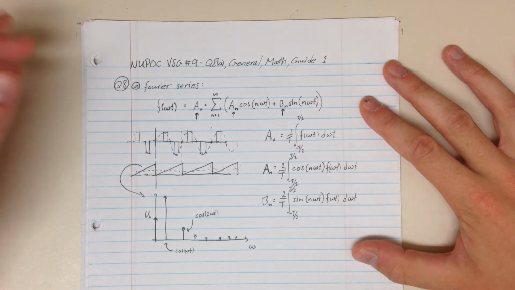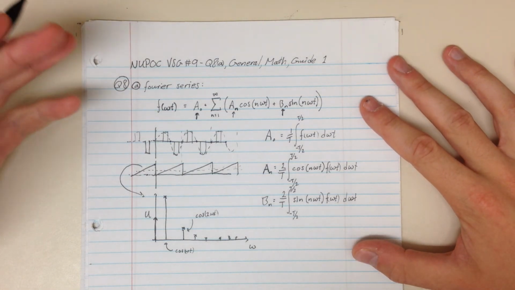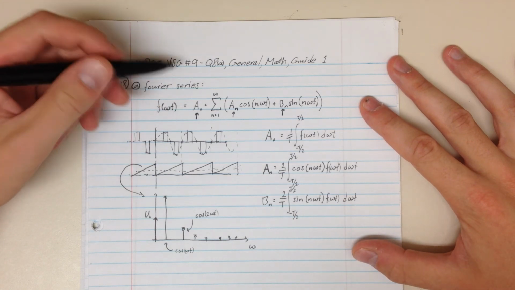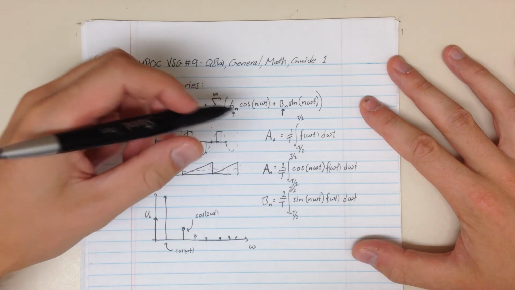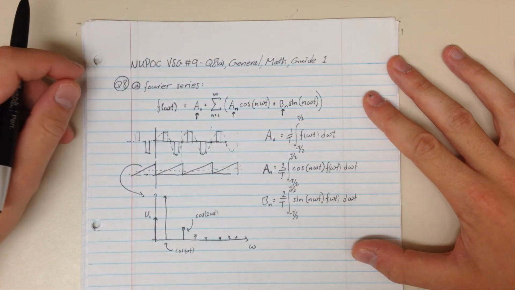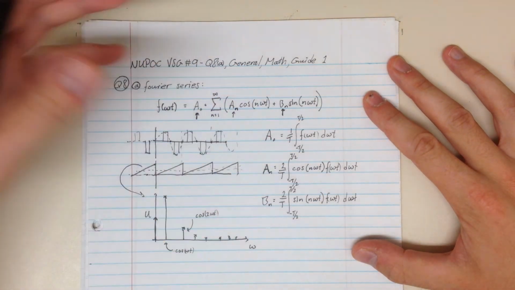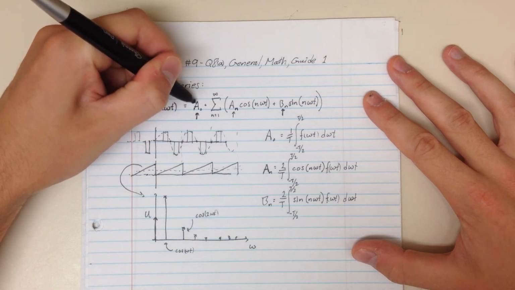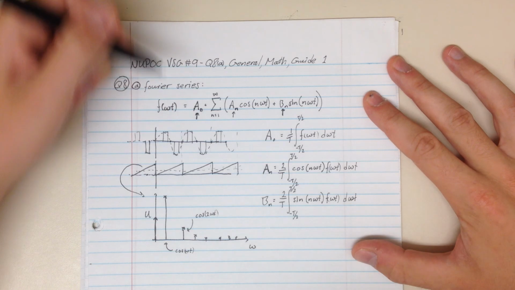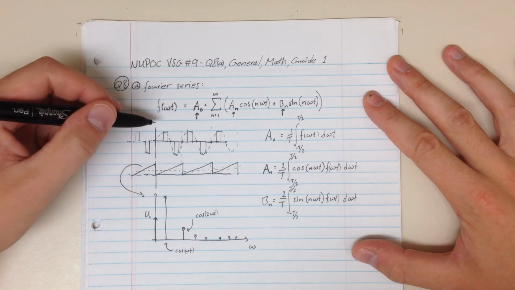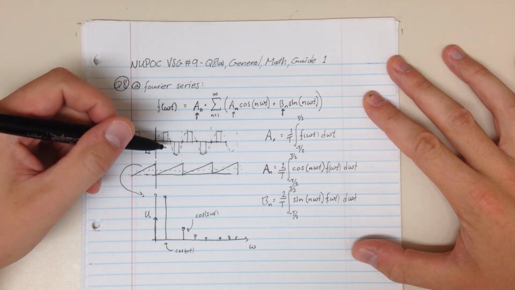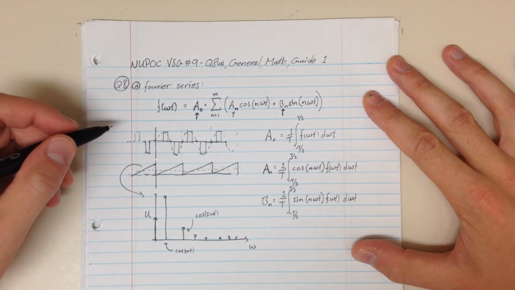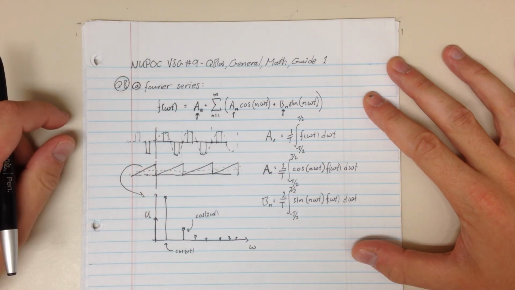So the Fourier series is essentially just a really neat tool that we can use to take any periodic function and decompose it into its frequency spectrum and look at how much energy is at different frequencies and whether or not it has an average value. And one of the really cool things that it shows is that you can have two functions with exactly the same fundamental frequency, but widely different harmonic composition, or a widely different frequency spectrum.